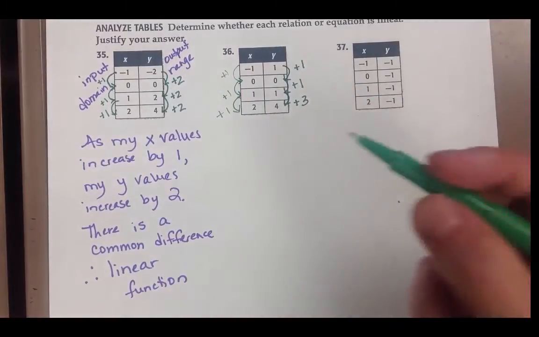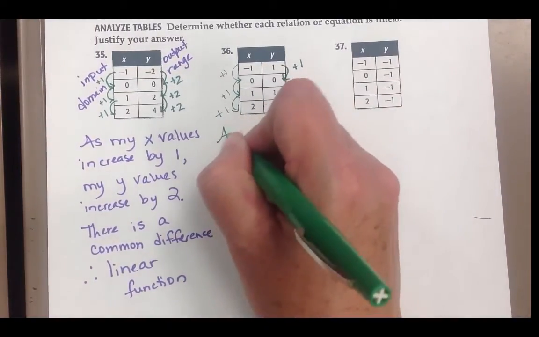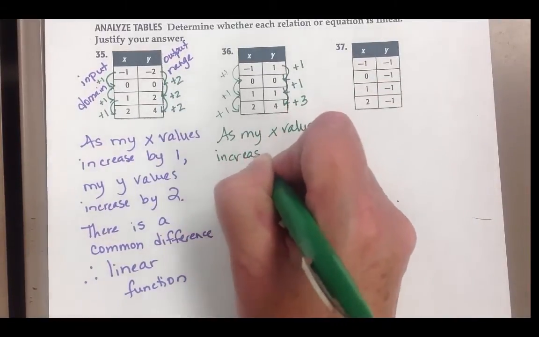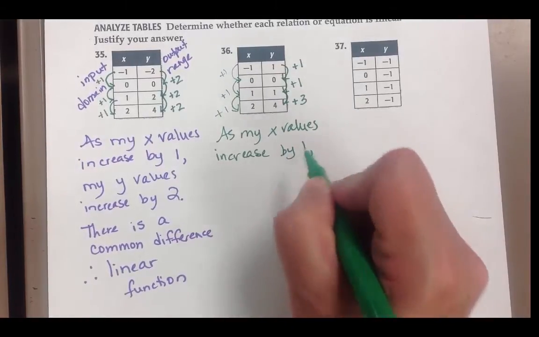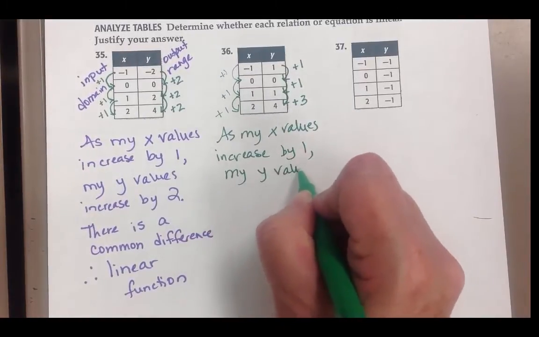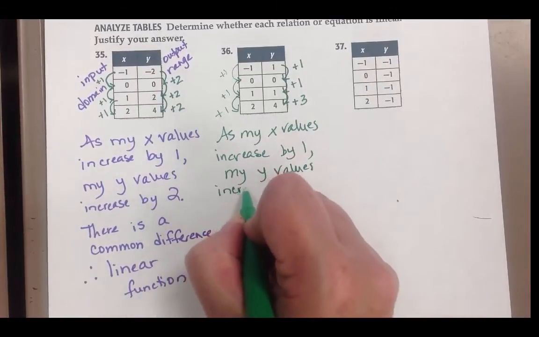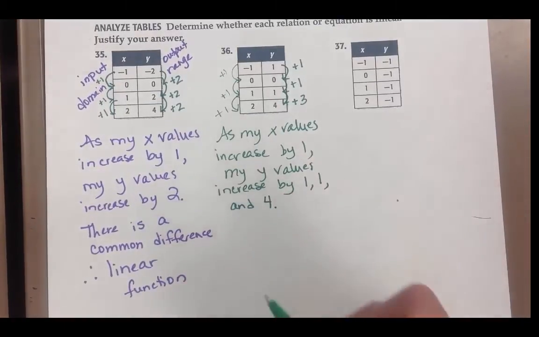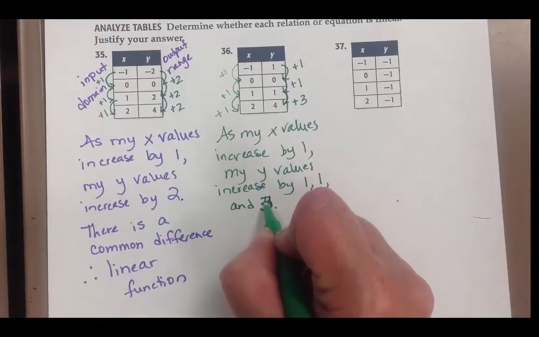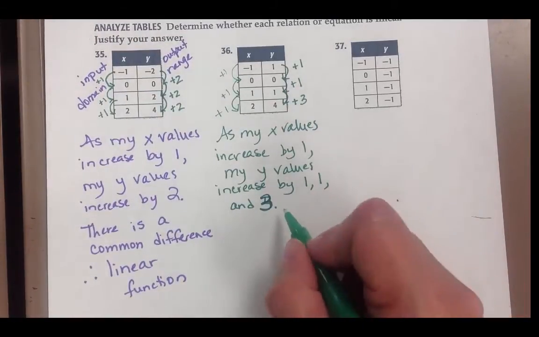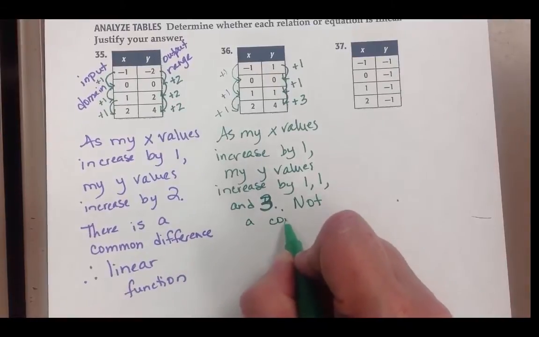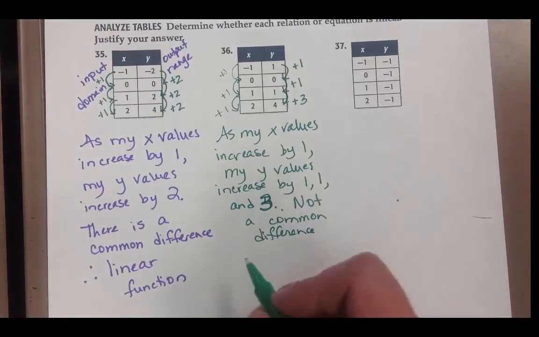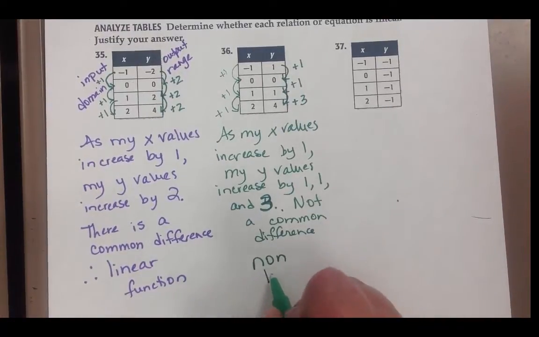So if my x's continually increase by 1 and then my y's change what they're increasing by, I don't have a linear function. So let's go ahead and write that, and I'll just stick in green. As my x values increase by 1, my y values increase by 1, 1, and 4. Oh, excuse me, 3. And 3. Okay? Not a common difference. So this is non-linear.